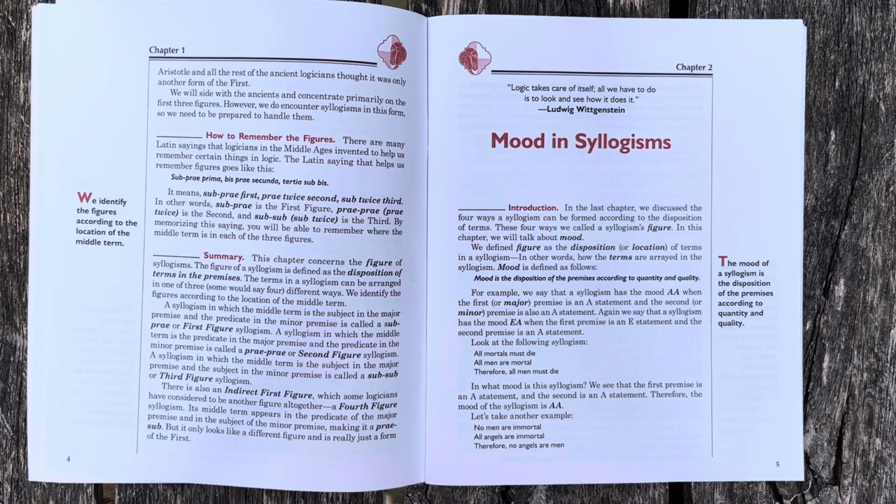A syllogism in which the middle term is the predicate in the major premise and the predicate in the minor premise is called a pre-pre or second figure syllogism. A syllogism in which the middle term is the subject in the major premise and the subject in the minor premise is called a sub-sub or third figure syllogism.